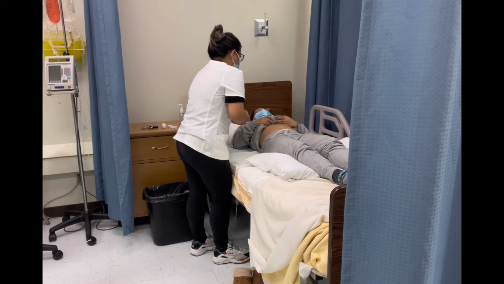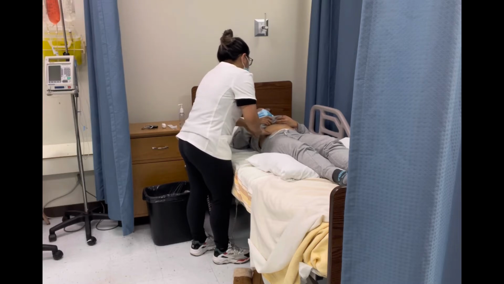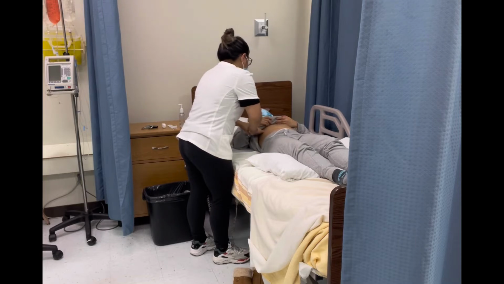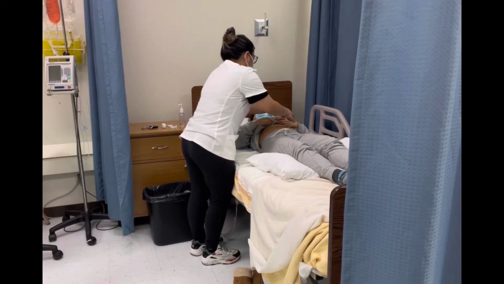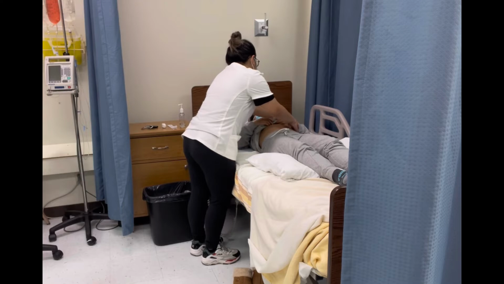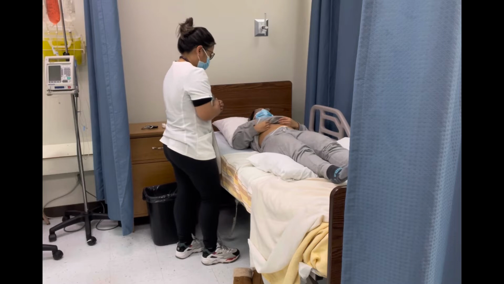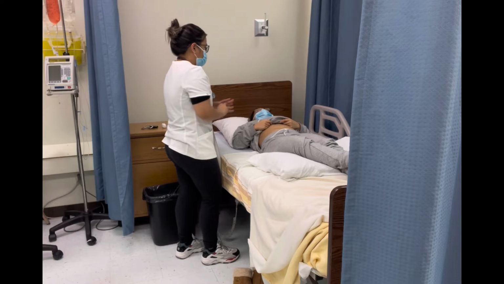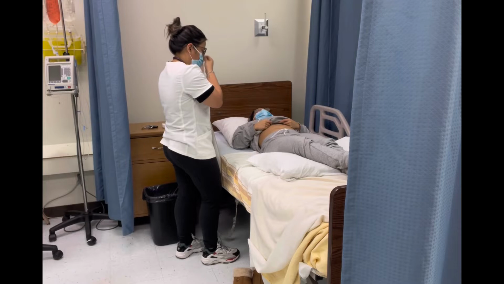So can you just let me know if you feel any pain, any tenderness or discomfort? Any pain? Pain? Okay, good. So upon palpation, there's no pain when palpating. There's no abdominal distension as well. I didn't notice any bumps, any lesions, any scars, which is nice, which is normal.